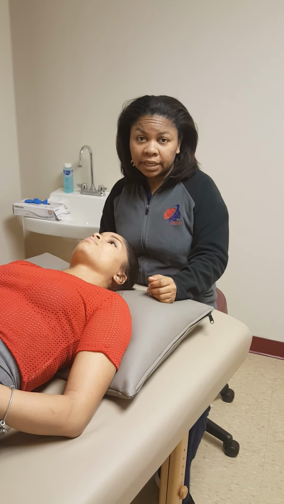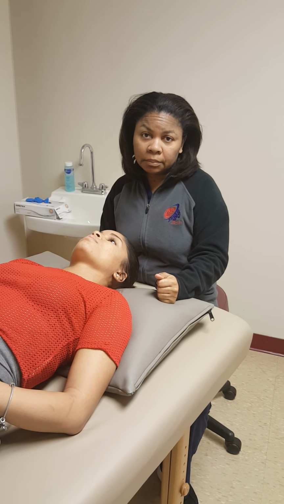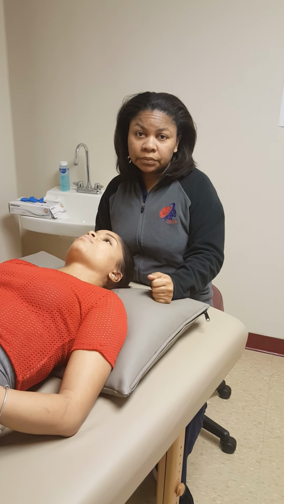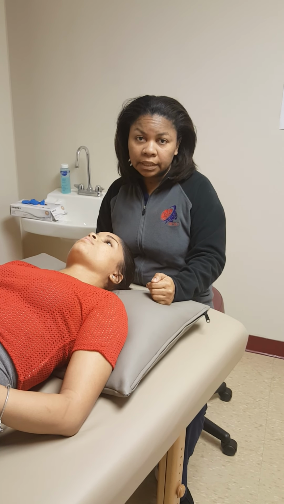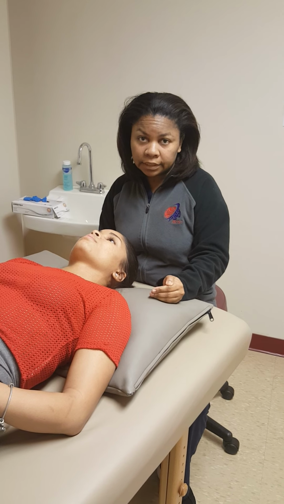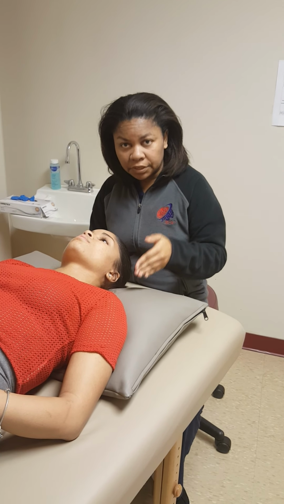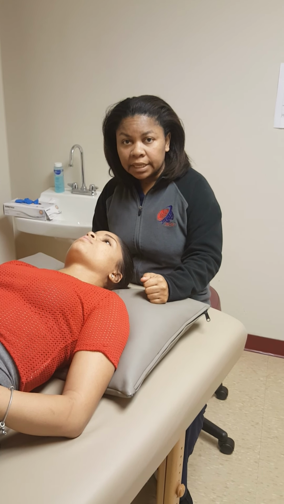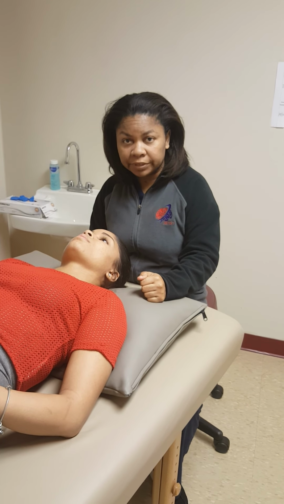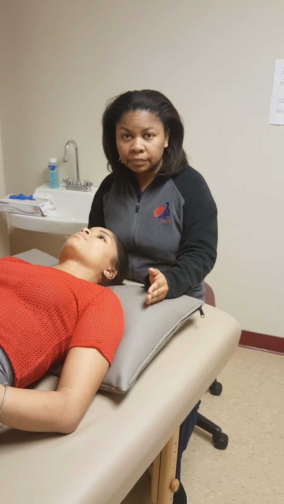So when somebody comes to your clinic with headaches, we have to screen and find out what could be the possible cause of that headache. Is this related to a musculoskeletal injury, or is it related to a systemic reason, as I mentioned before?